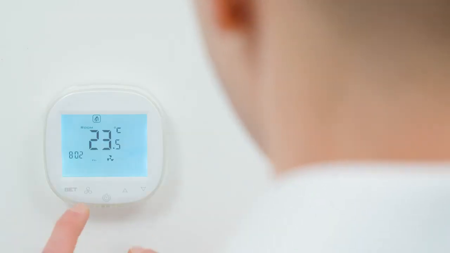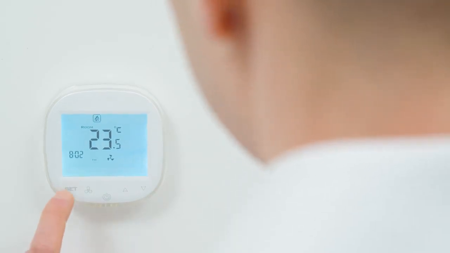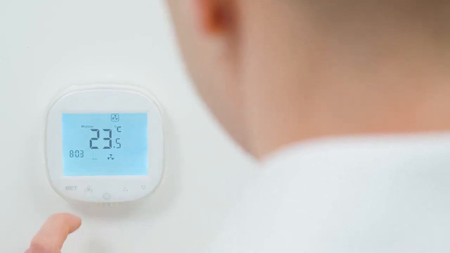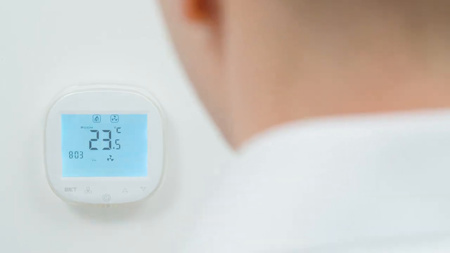Holding the fan button and the up button will allow us to select the operating mode. The set button changes between heating, ventilation, heating and ventilation mode. The selection of the function depends on the advanced settings you have chosen. You will find out later in the second part of the video presenting advanced settings.